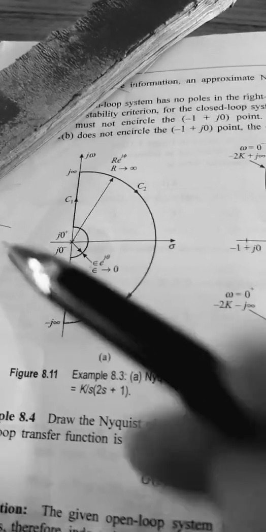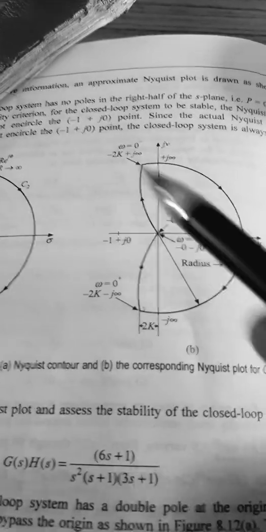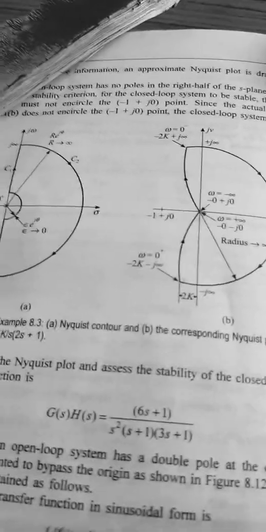If you are mapping this portion to your plot, this is the previous problem, but we will see in our diagram how it is.